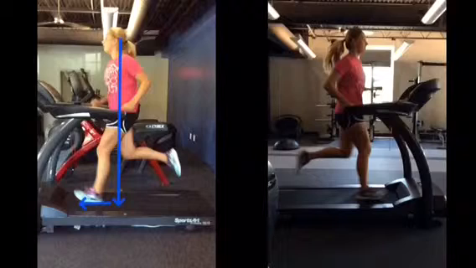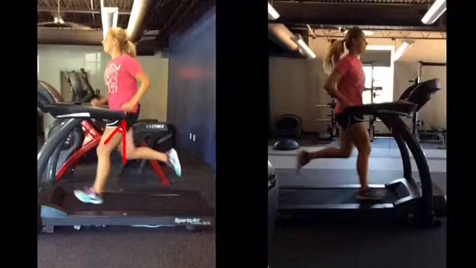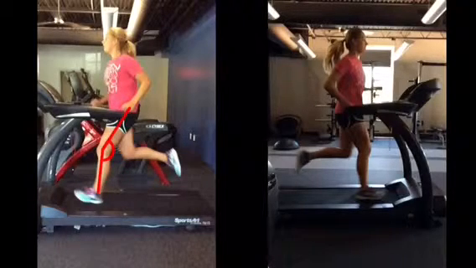I'm going to erase those, and now we're going to look at the angle of that quadricep. So we're going to draw an angle here, so I'm going to bring it up through your hip, this line right at your knee. We're going to swing this line down right through your ankle.